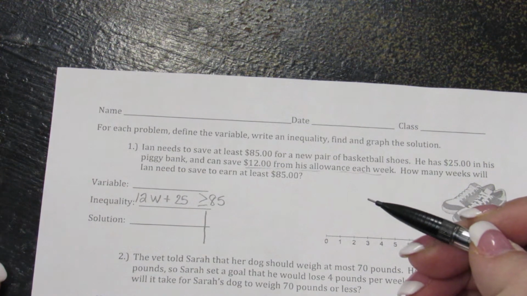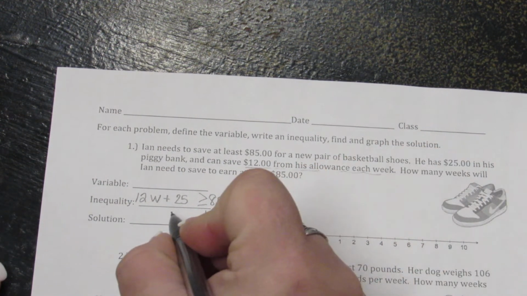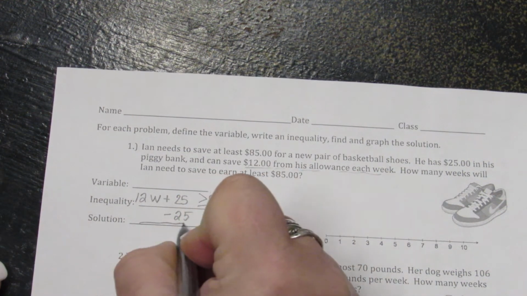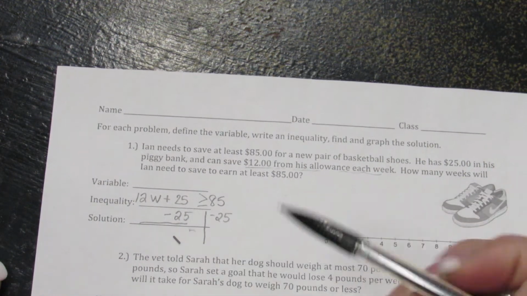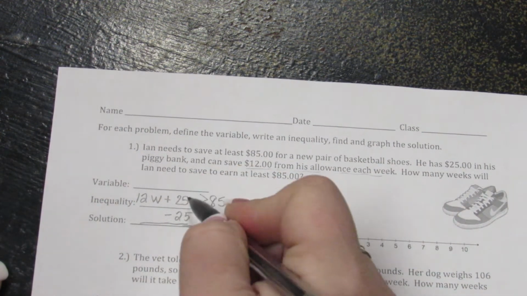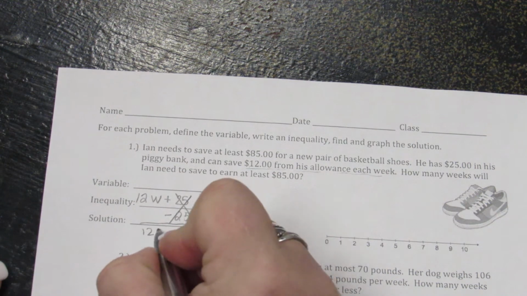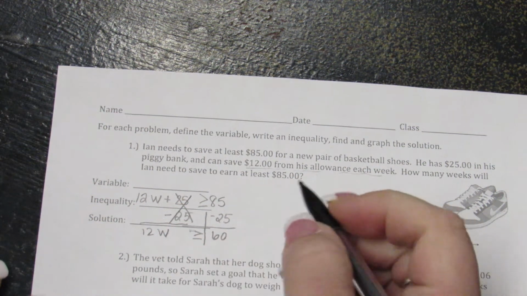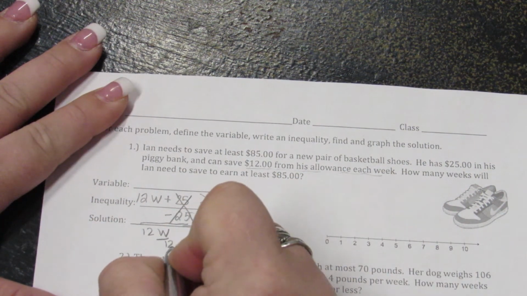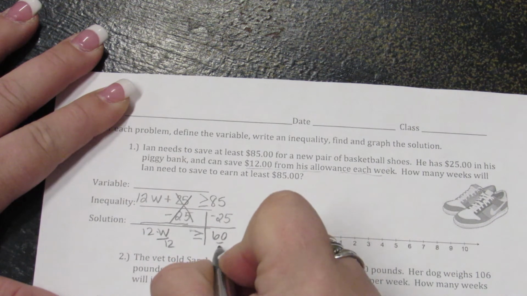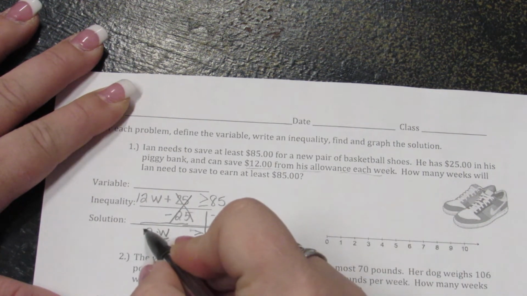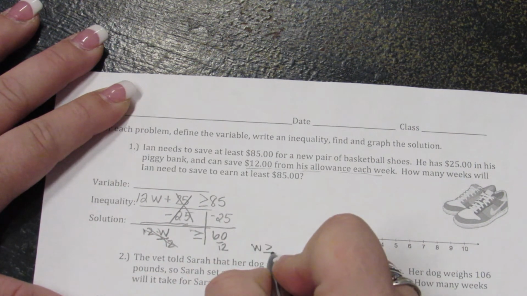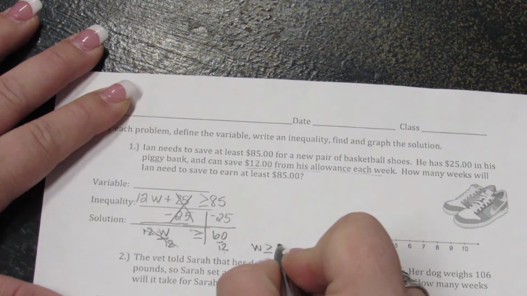And I need to move the adding or subtracting first. So I'm going to minus 25 from each side because that's the opposite. And draw my big fat line. My opposites cancel, and I'm going to bring down 12 weeks is greater than or equal to 60. And if I divide by 12, because the opposite of timesing by 12 will be to divide by 12, and get rid of my opposites, weeks are going to be greater than or equal to 60 divided by 12 is 5.